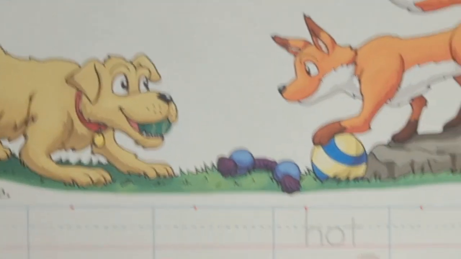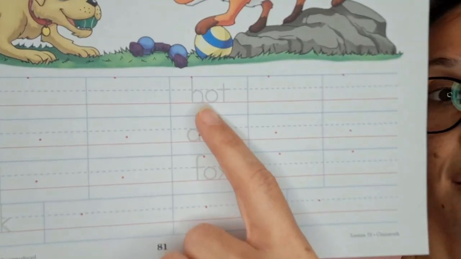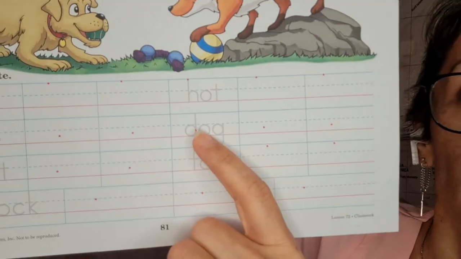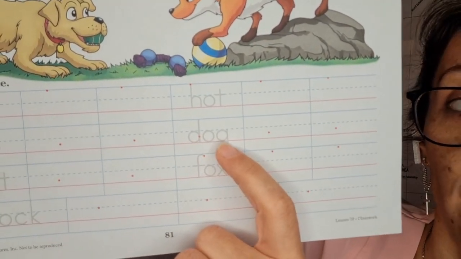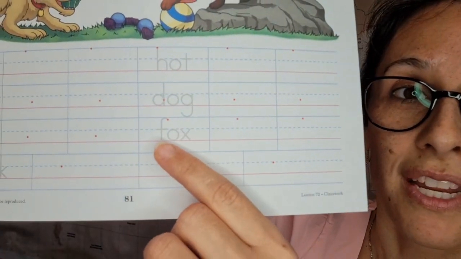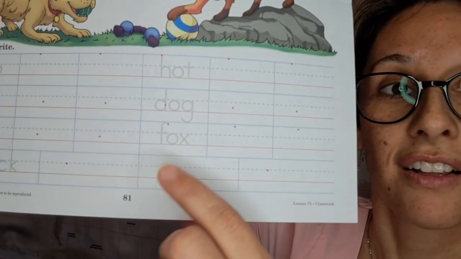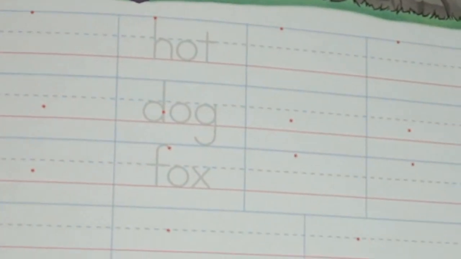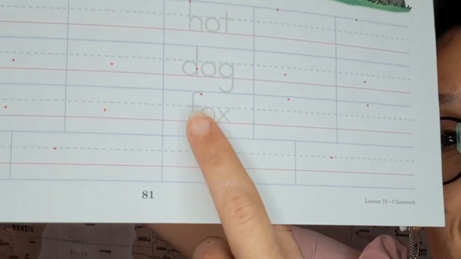Okay, let's do this one. Hot. Dog. One more. I bet you can guess what this one is. This one is the name of this animal right here. Fox. Right there. Okay, I'll let you write those. You can pause this to finish that because now I'm going to go over your numbers with you.